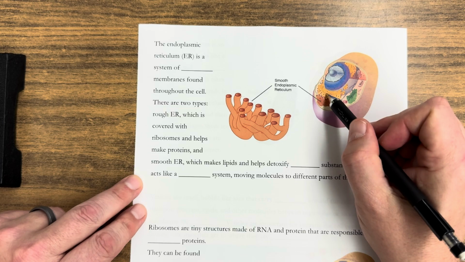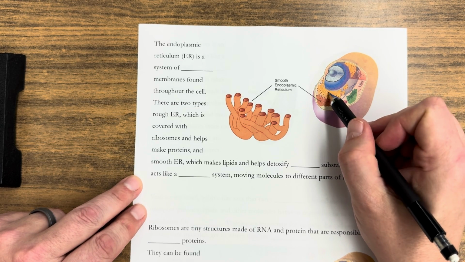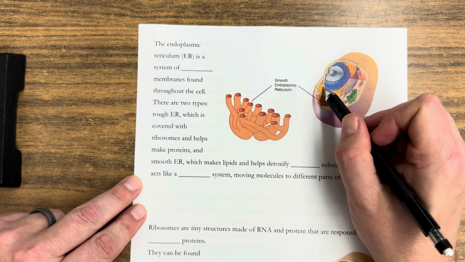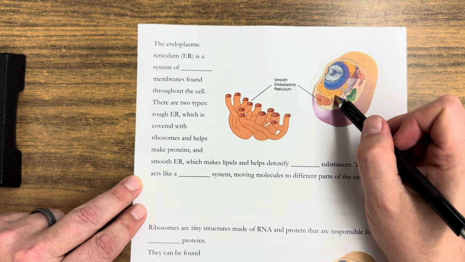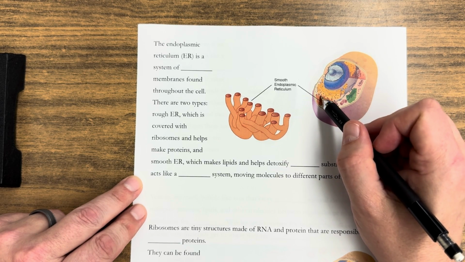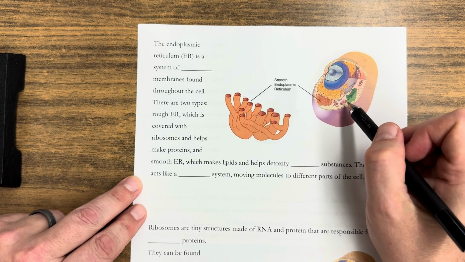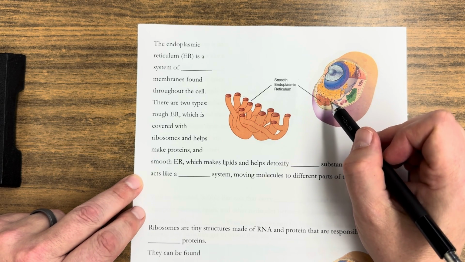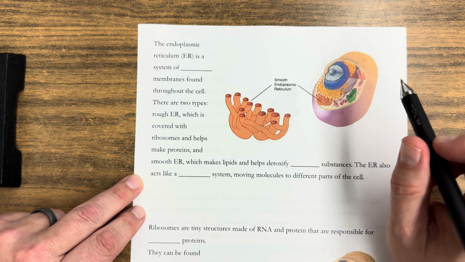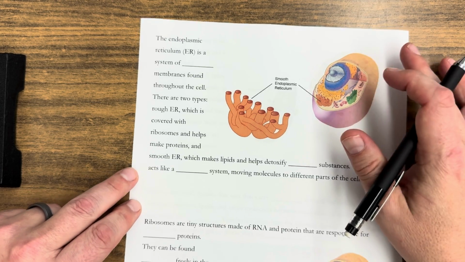So you can kind of think about it like on the rough ER, we've got our ribosomes, which are making things. They're churning out proteins. Then those might go to the smooth ER to be labeled or prepared for sending somewhere else.